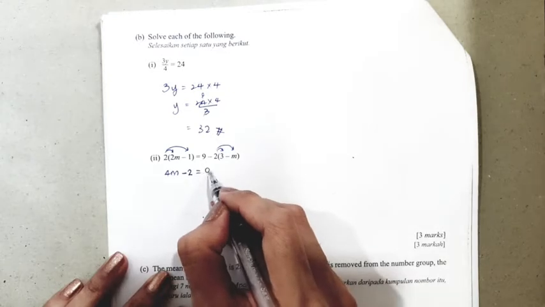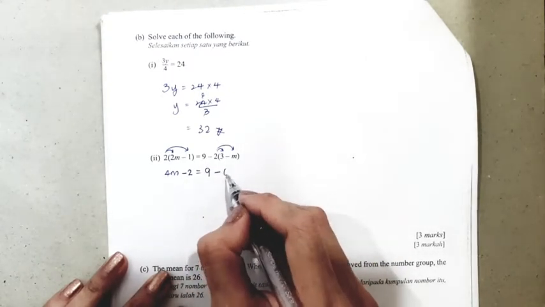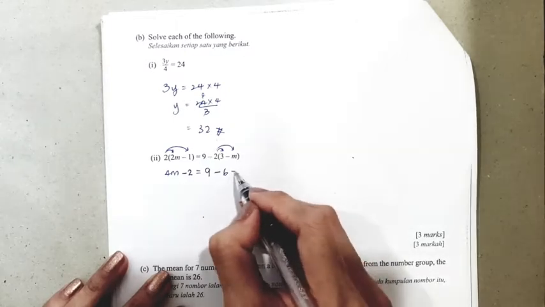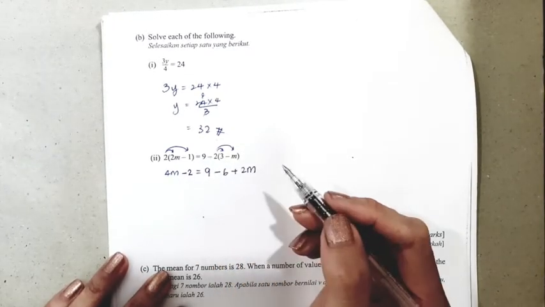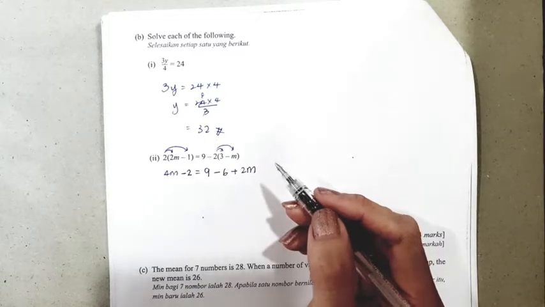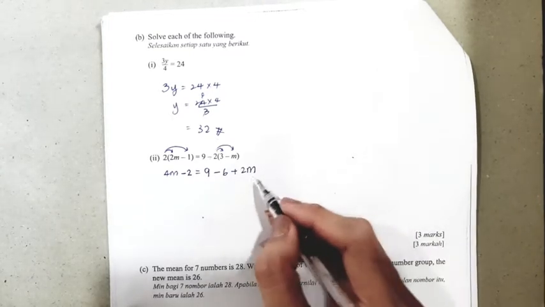9, not doing anything, just copy. -2 times 3, we have -6. Negative times negative, we have positive. 2 times m, we have 2m. Now, our objective is to solve. Solve means give the value of our variable. So our variable here is m.